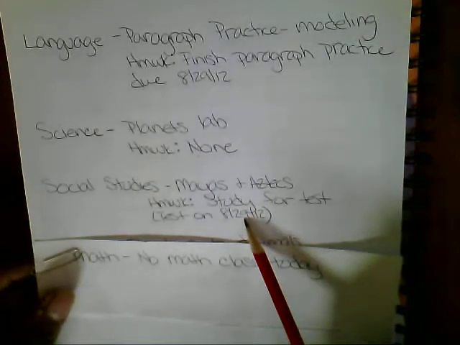Let's say for social studies, we were studying the Mayas and the Aztecs, and homework would be to study for the test, and the test will be on 8/29/12. So let's write that down for social studies. This is social studies here, and we could write Mayas / Aztecs, and then homework would be to study for quiz. And then the quiz would be on 8/29, so let's put that in parentheses.